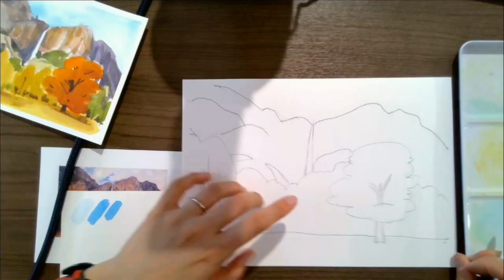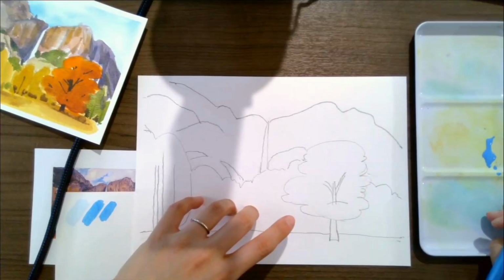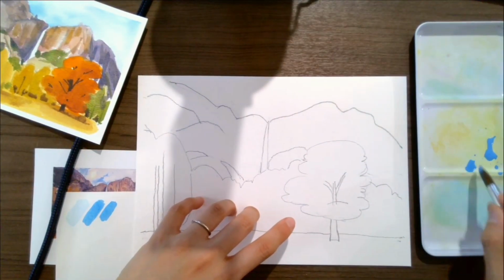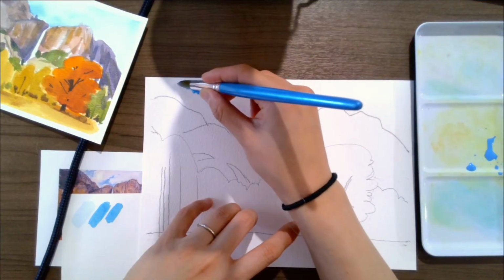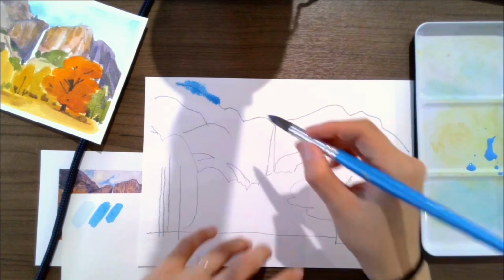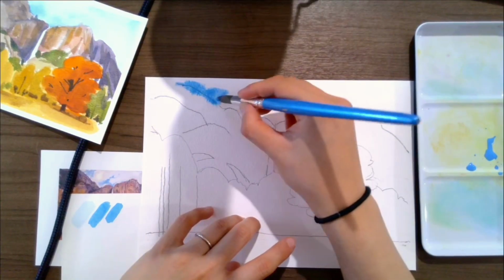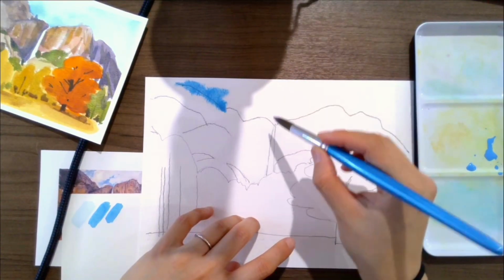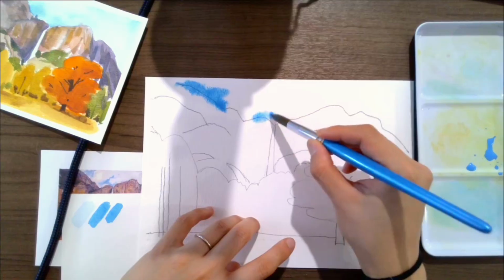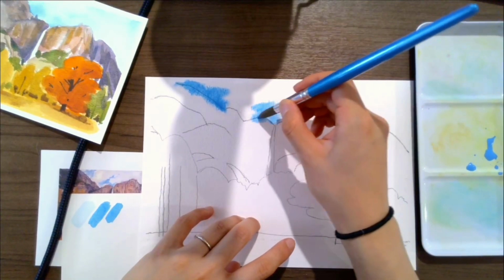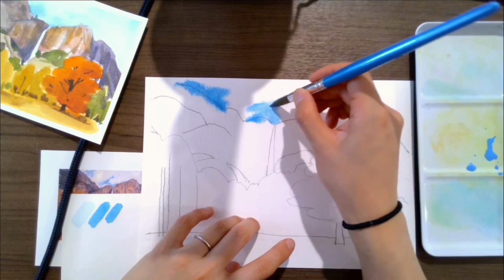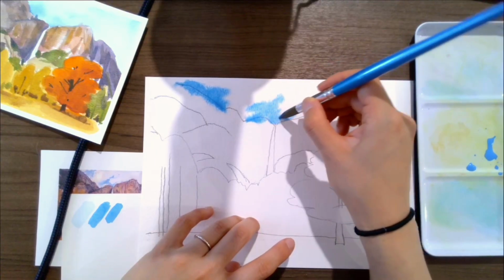So while this is still wet, this is the wet on wet technique we've been practicing a lot. I'm taking the blue that I mixed earlier, I'm dropping it where I want the sky to peek through. There are some clouds in this image, so I'm going to try to paint around the clouds or where I want them to be. And because I put down that water first, it's going to bloom and have these fluffy, soft edges, which is what I'm looking for in clouds.